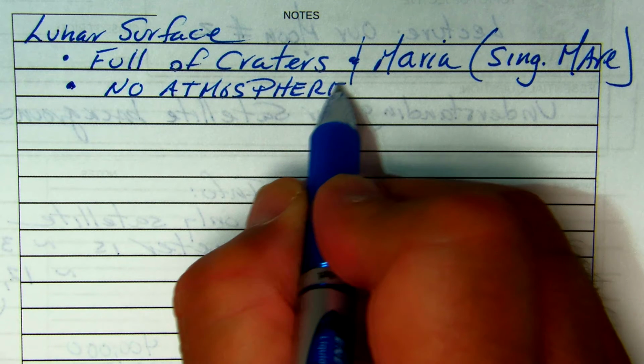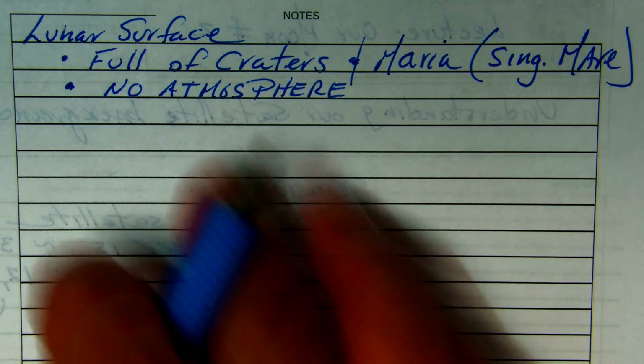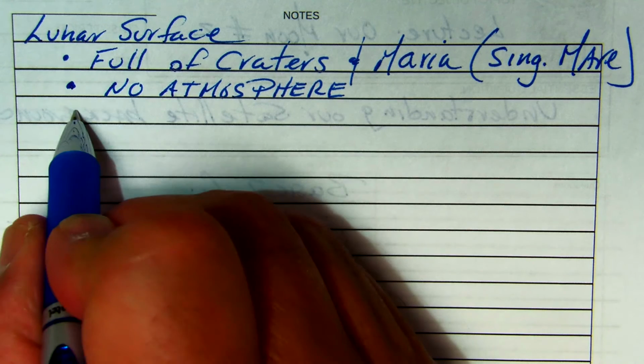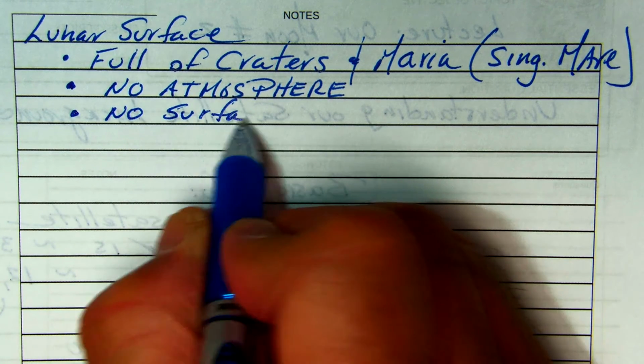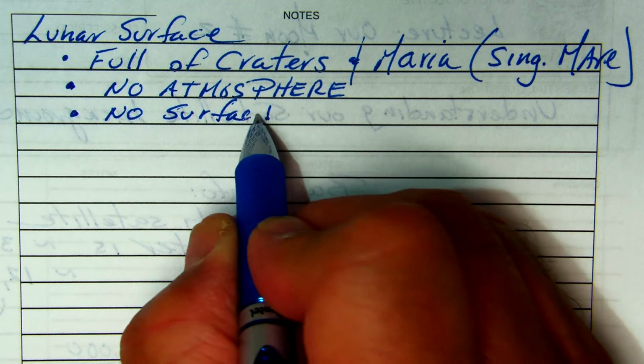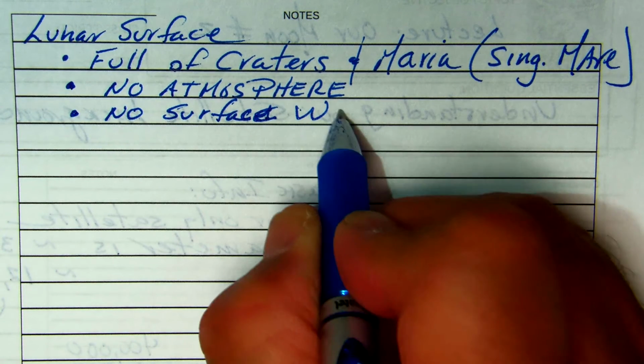That should have some serious implications when you think about the formation of the moon itself and why its surface looks like it does. No atmosphere. And there is no surface water. No surface, my goodness, no surface water.